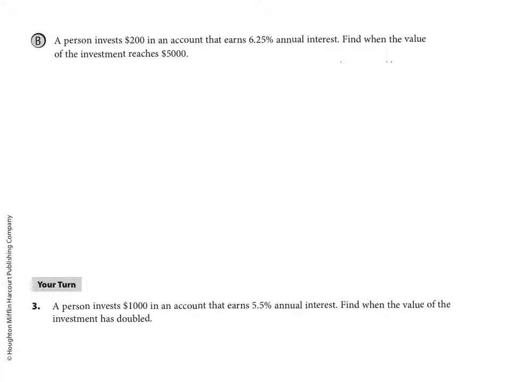So let's look at some examples. Okay, so here's our first problem. In your notes, you probably need to take bullet points of the important information. So I would write down, they invest $200. The account earns 6.25%, and it is important that you know that that is annual interest. We're going to talk about that here in just a minute. And then we want to know when will the value reach $5,000.